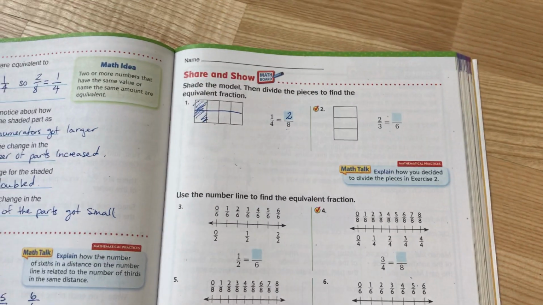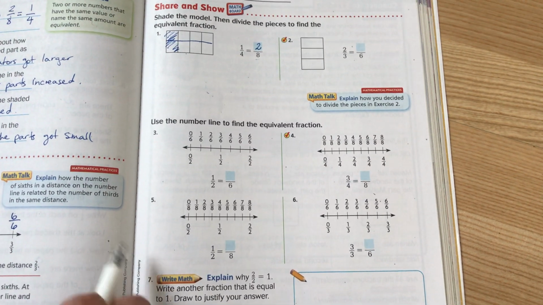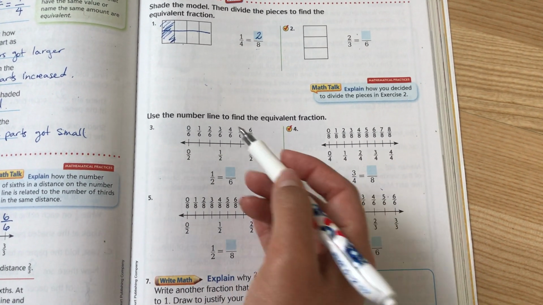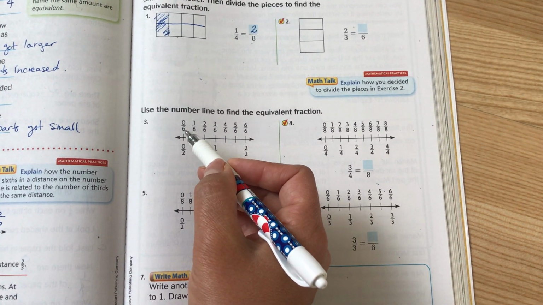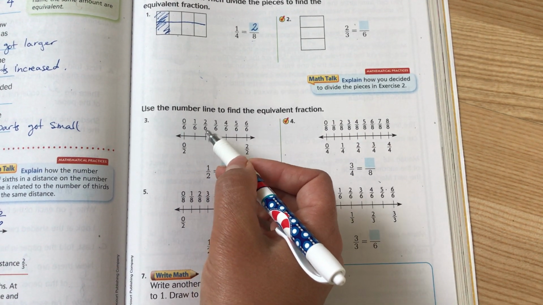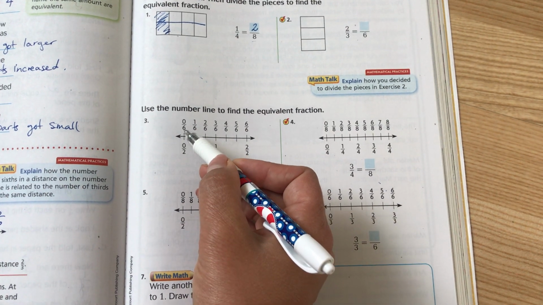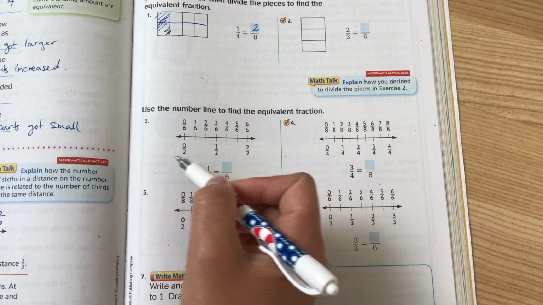Okay, so now we're going to use the number line to find the equivalent fraction. So here they've already built the number lines for you, which is really handy. So on one side of the number line, at the top side, we've got divided into sixths. Okay, so it goes all the way from 0/6 to 6/6, which is the same as 1 whole.